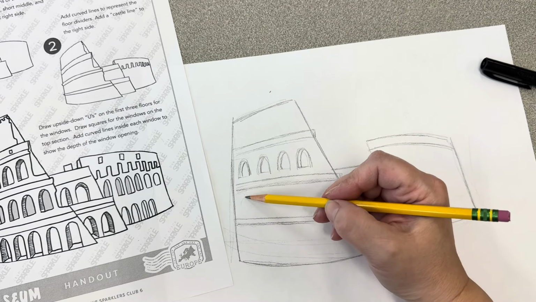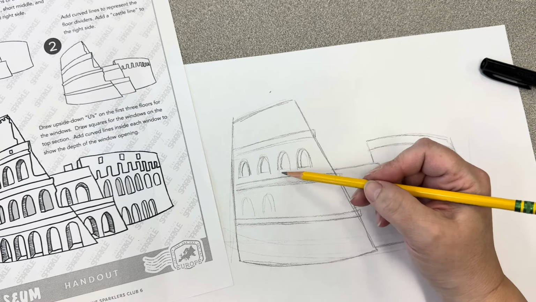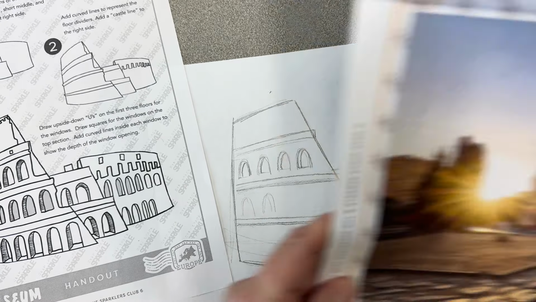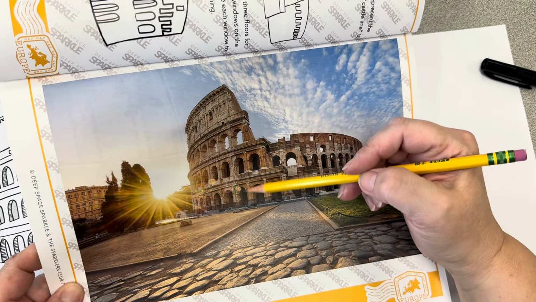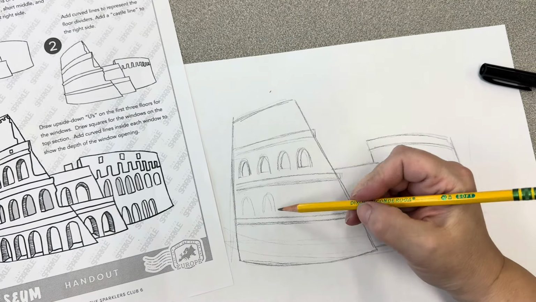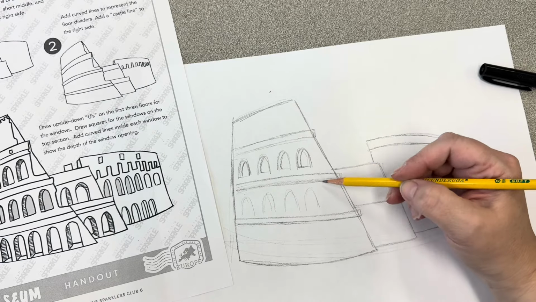And I'm gonna do the same thing here, just adding the domes. I'm kind of putting the domes below it. Refer to this. So they kind of are one stacked above the other. So I'm gonna kind of follow that design here, creating these kind of U shapes.